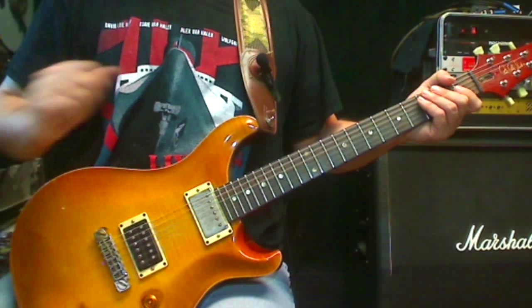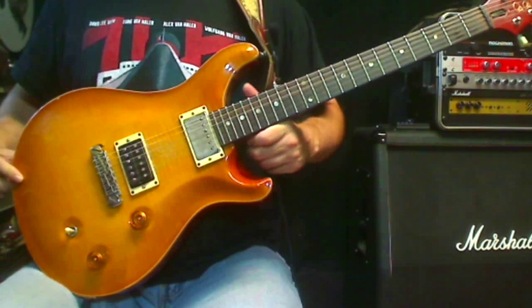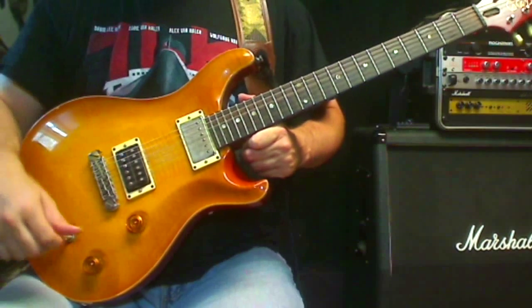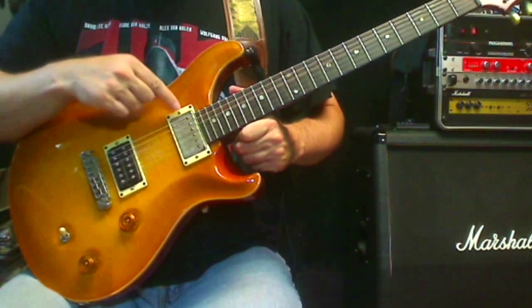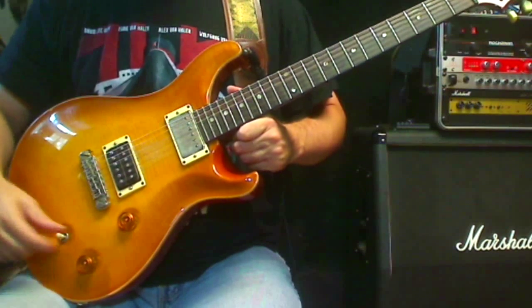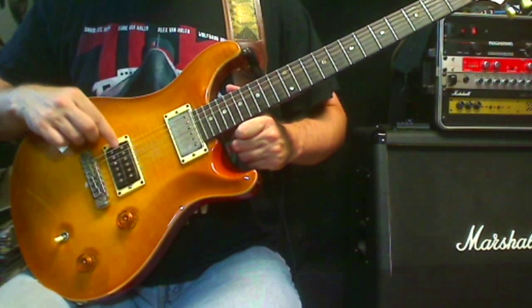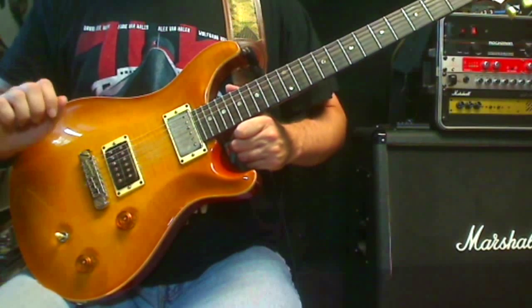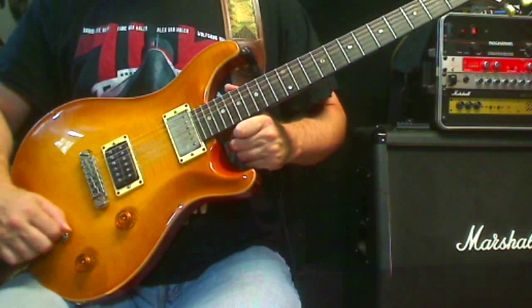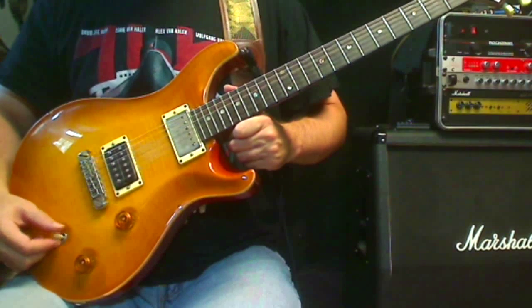Now, yeah, we can't really see that. Let's bring up that toggle switch, the switch I was moving around a bit. That's right here. So again, up is for this pickup, middle for both, down for our treble pickup or our bridge pickup. And if you haven't figured this out, this is our toggle switch, goes back and forth. Now this has up, middle, down.